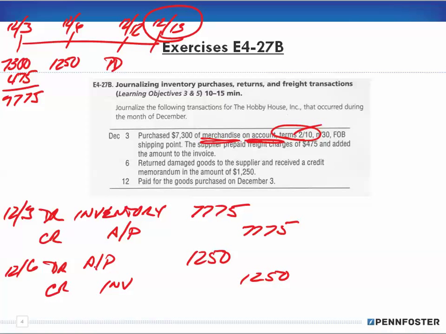Now the entry for 12/12. How much is actually going to be paid? If I had $7,775 and there was a credit of $12.50, then my accounts payable is $7,762.50.